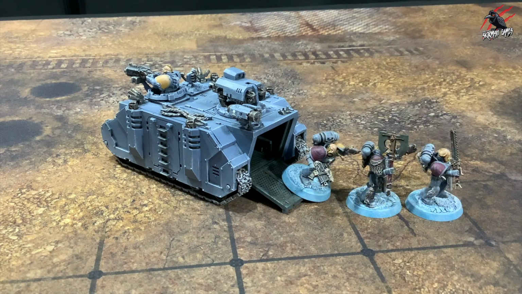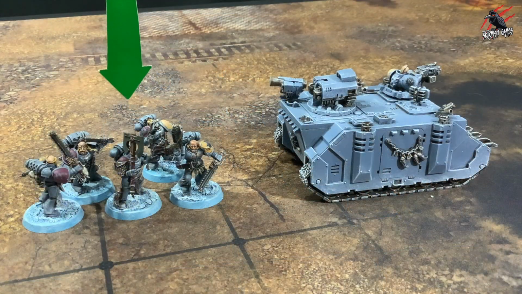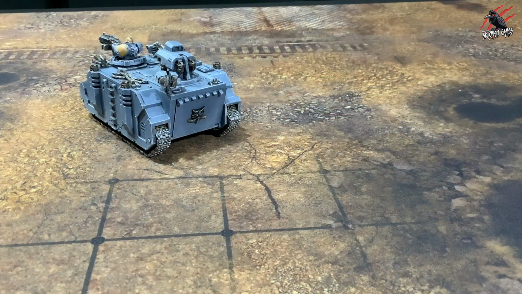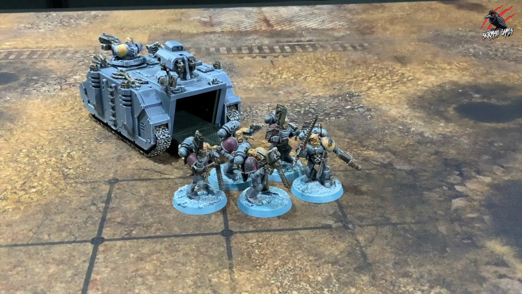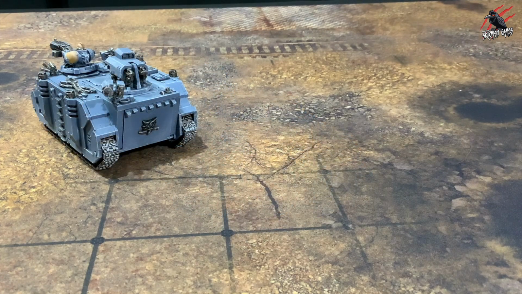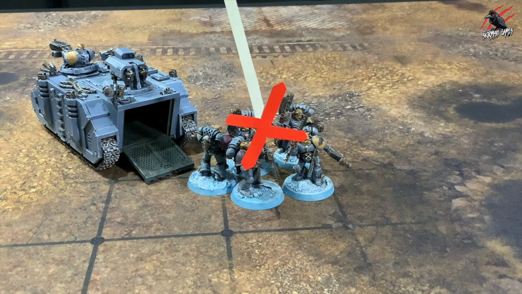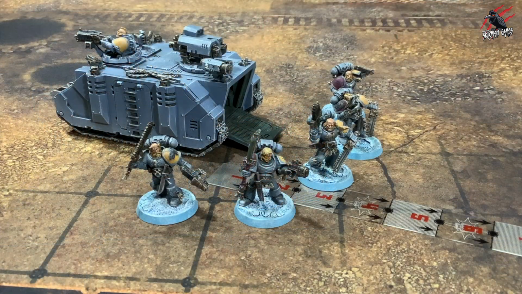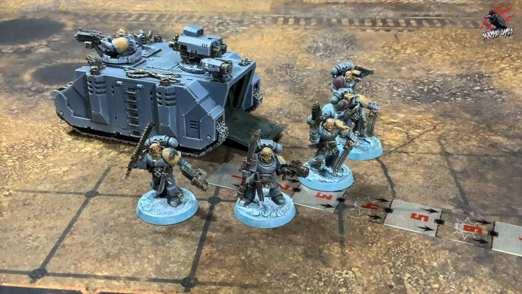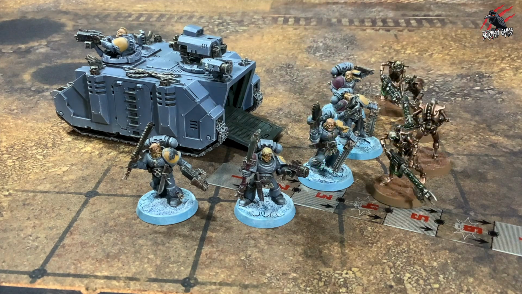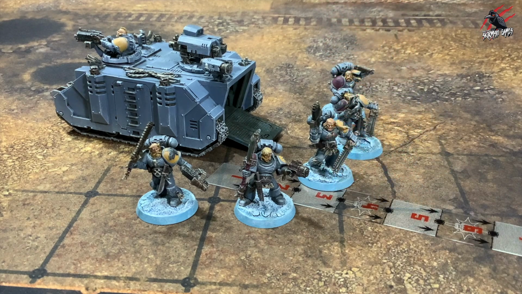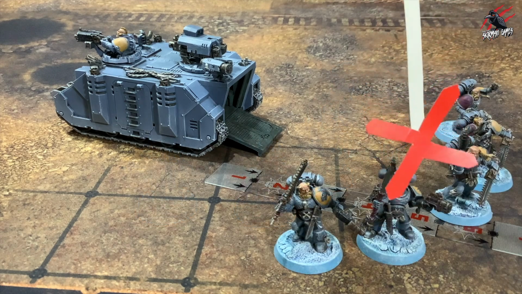Let's look at how to disembark now, and units that start their movement phase embarked in a transport can choose to disembark this phase. A unit must disembark before their transport moves though. Disembarking units must be set up wholly within 3 inches of their transport and not within engagement range of any enemy models. And note that units that have disembarked count as having moved this turn.